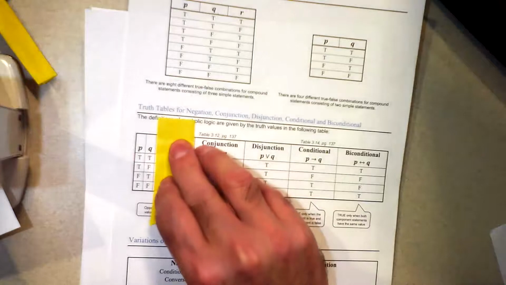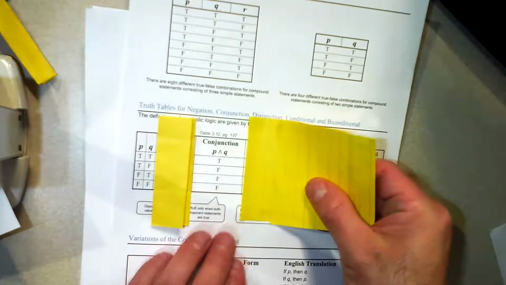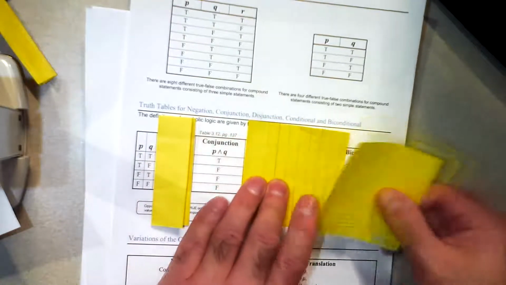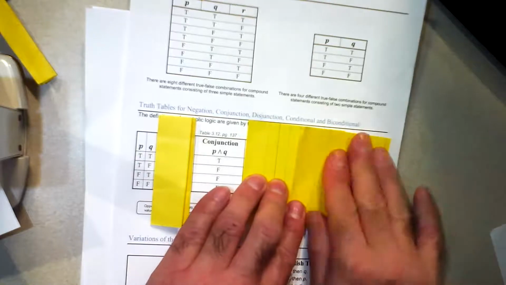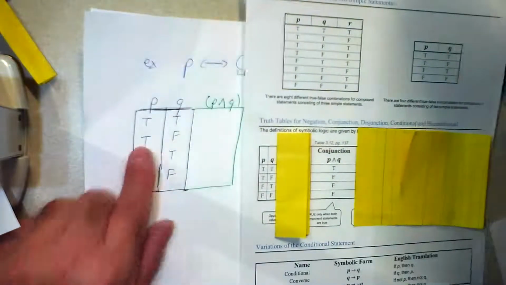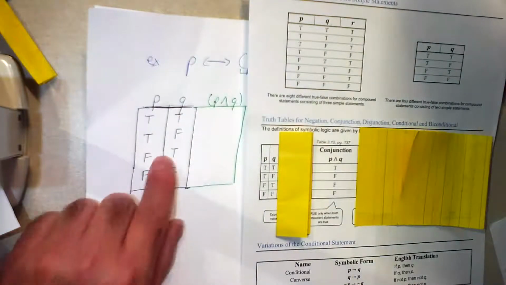So I have to cover up my negation column, and I have to cover up the other ones. I don't need the other ones. I just want the connective conjunction. All right, here we go. Let's match. Do it row by row. So TT, go to my TT.